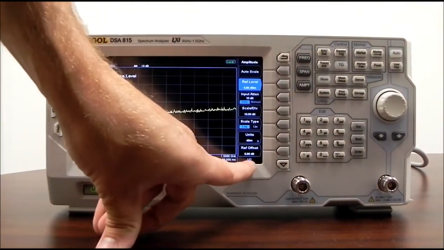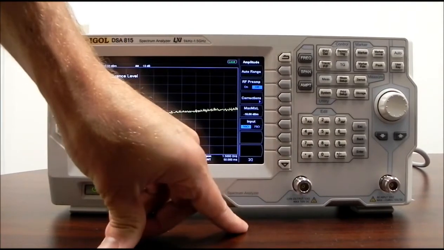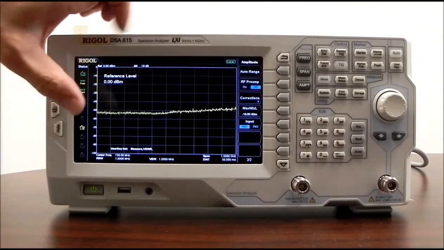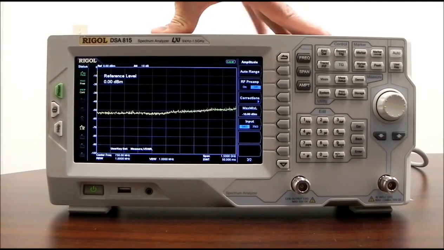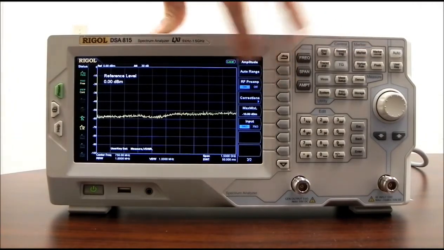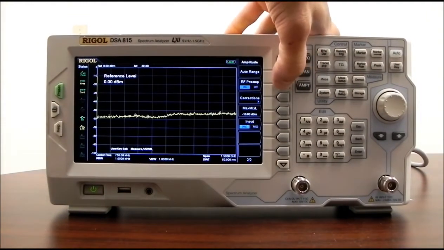You'll note down here it says 1/2. That means we're on menu page 1 of 2, so we can down arrow to get to the second page. And now we have auto range, which is going to select the right range value for the amplitude of the signal that we have. Also standard with the DSA815 is an RF preamplifier, so we can enable that, and you'll note that the noise floor then drops. I think it's a 10 dB RF preamplifier.